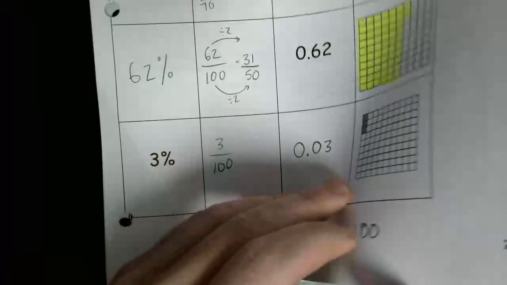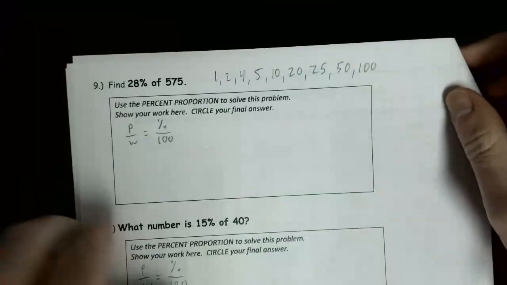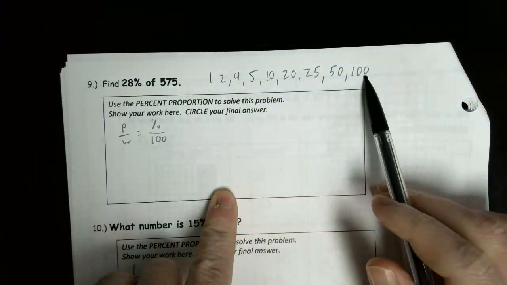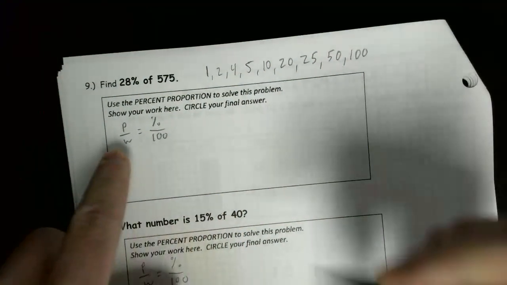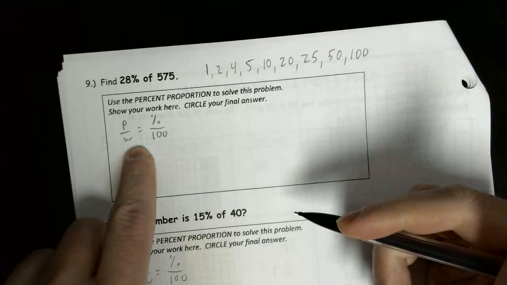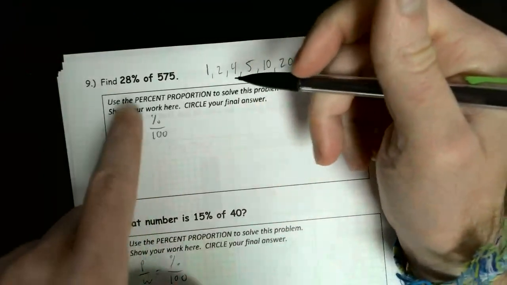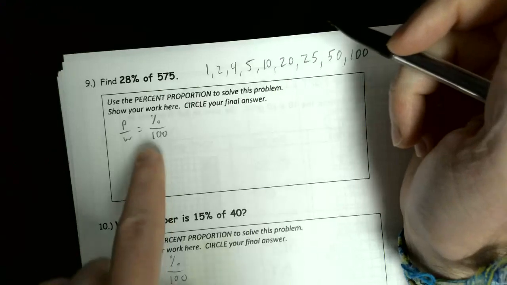Okay, now I'm flipping. And I'm flipping. Okay. Now I want you to notice I already have my 9 numbers up here. They're already there. So we're going to use percent proportion. And we're going to first check our numbers.